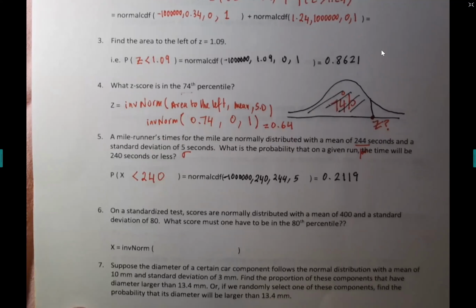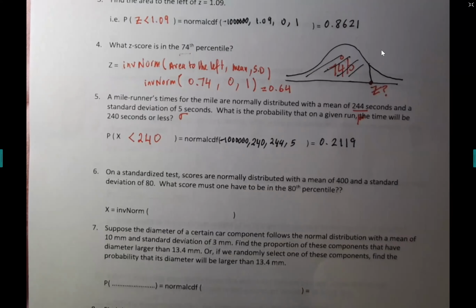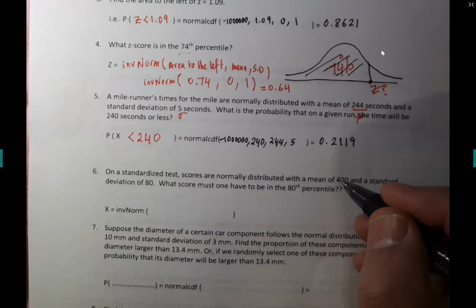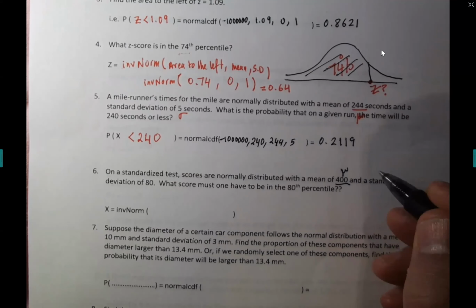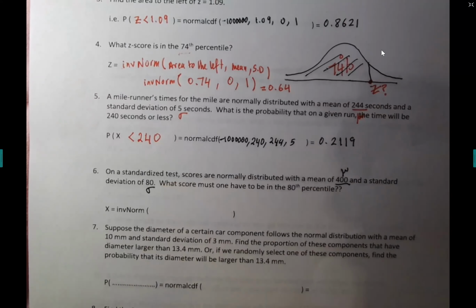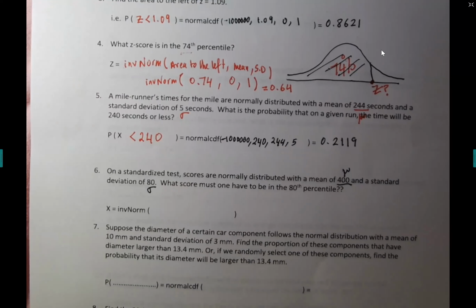Okay. Number 6. On a standardized test, the scores are normally distributed with a mean of 400 and a standard deviation of 80. What score must be in the 80th percentile? You see, percentile means he gives you probability, guys. So that means he wants x.